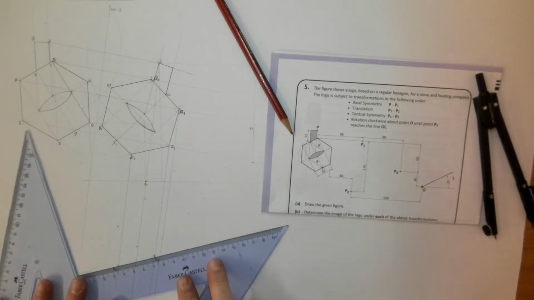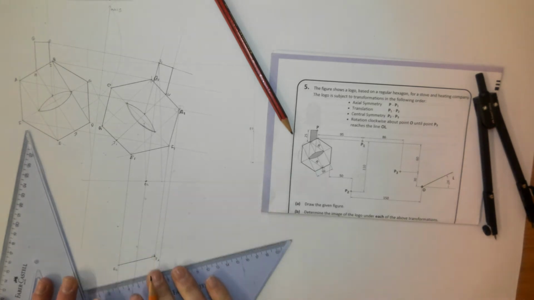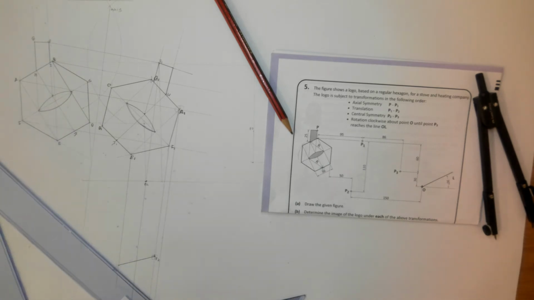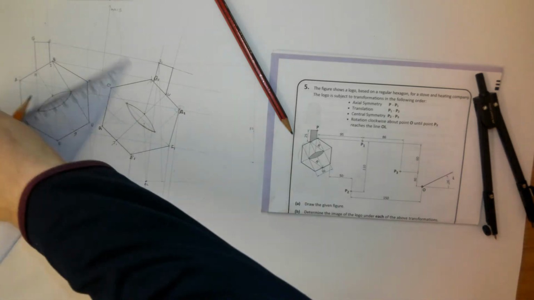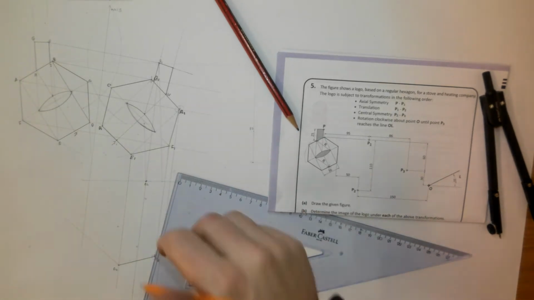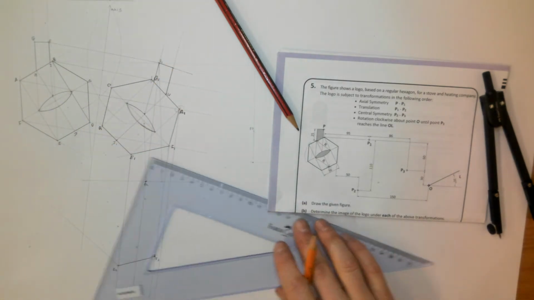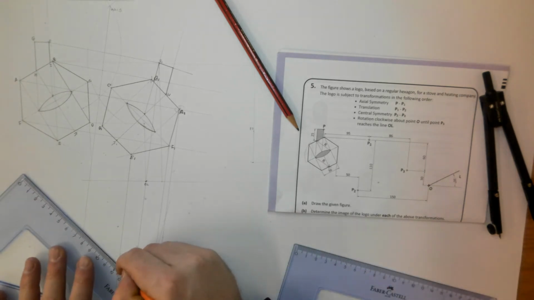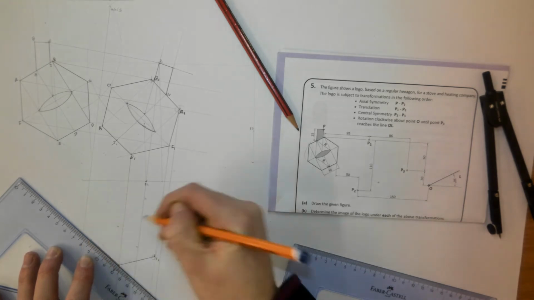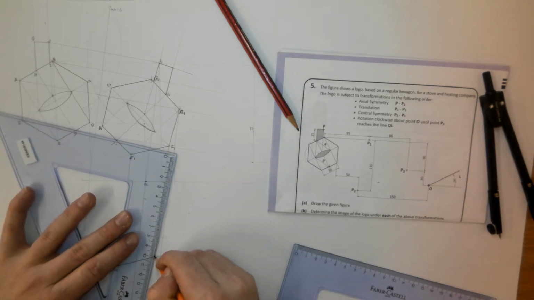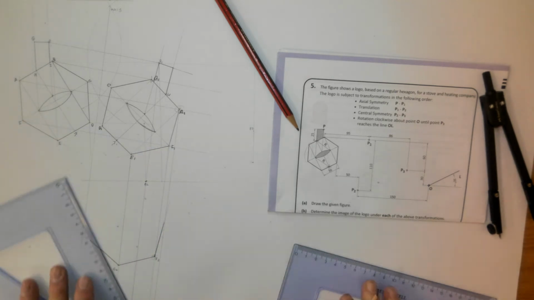Okay, the hexagon retains its original properties. So its external angle is 60 degrees. All lengths of sides are 36. So A1 is going to be around this area, 36 long.